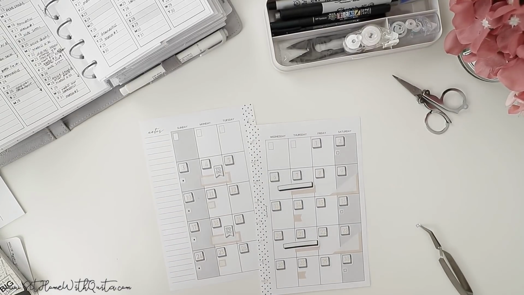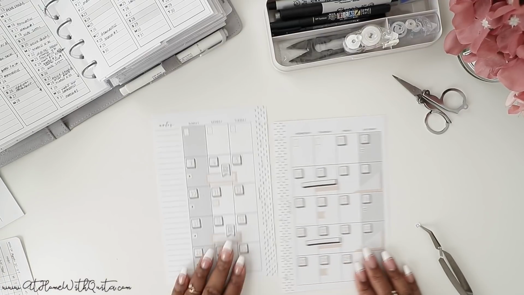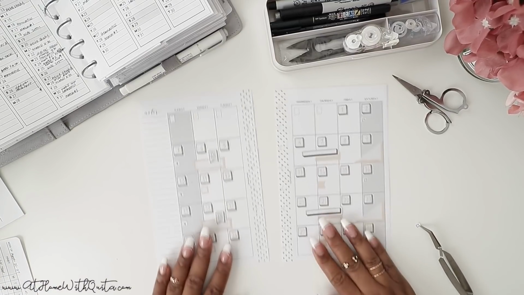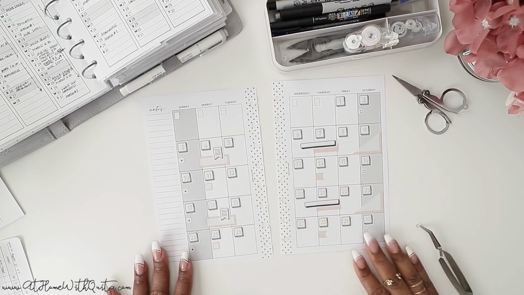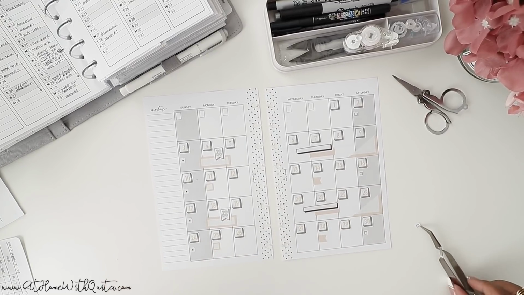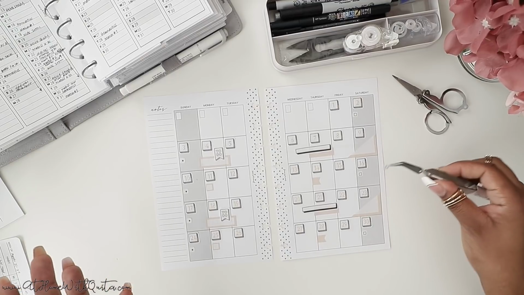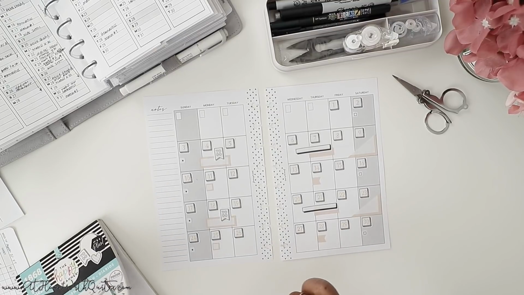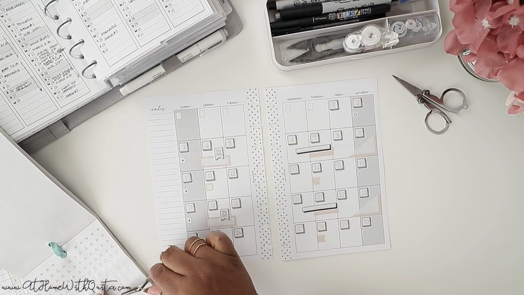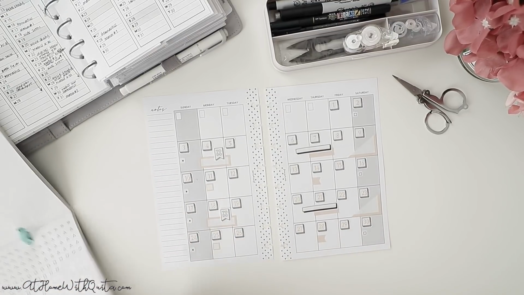All right, you guys, I pretty much keep it simple when it comes to my monthly spread, so I didn't add too much. I just added some color with the peachy color, and then I added some neutral stickers, black and white stickers, and that works for me. I'm not sure why I have a random sticker on my tweezers. Let me put that away. And then I'm gonna go ahead and start writing some things in.